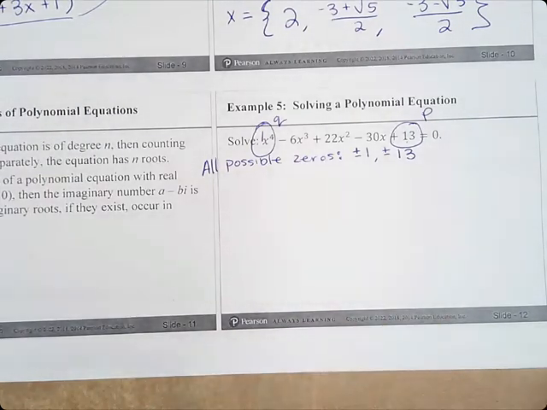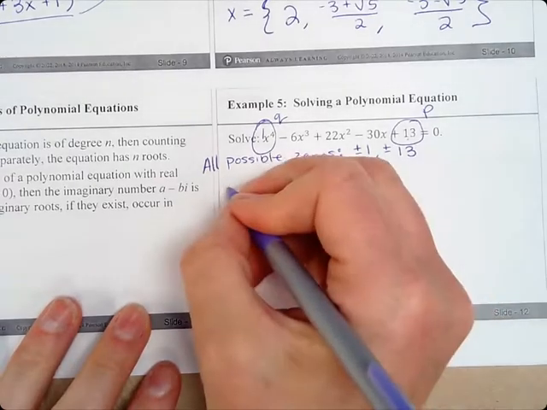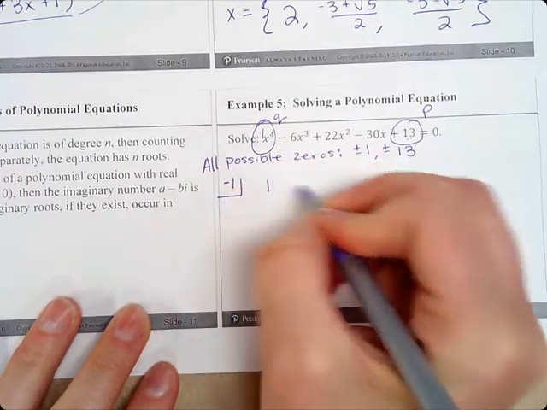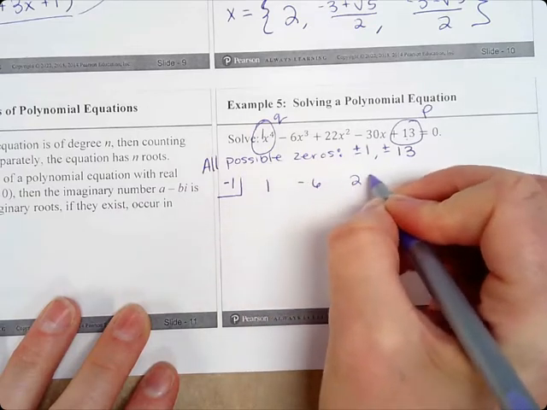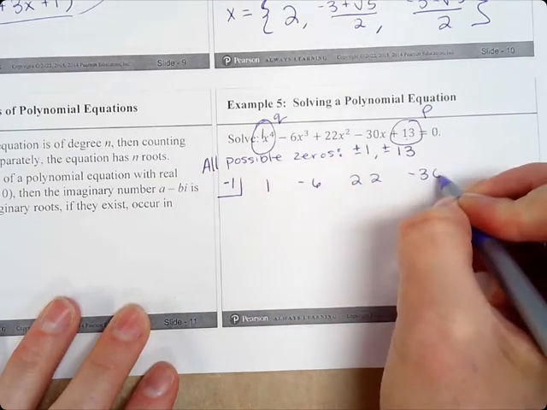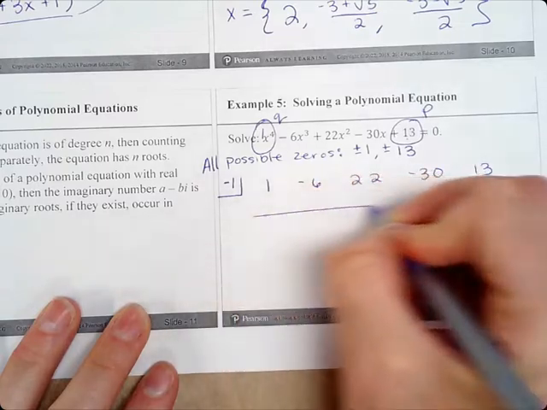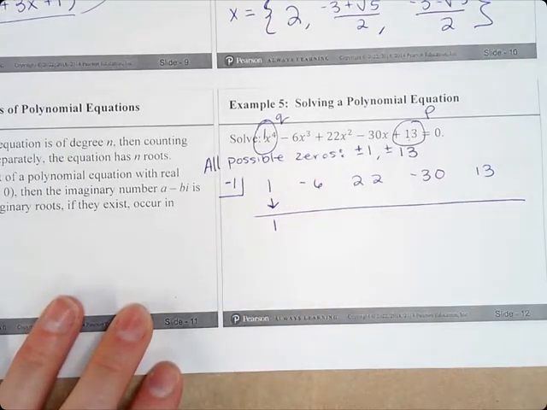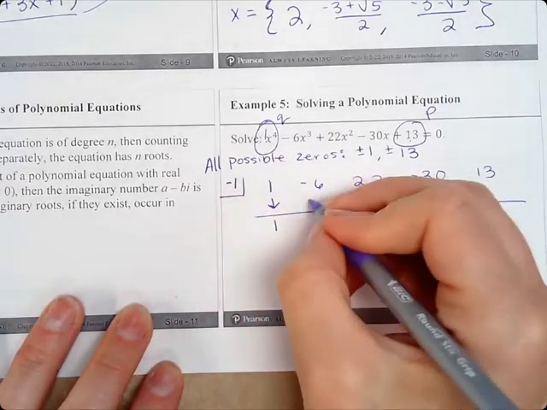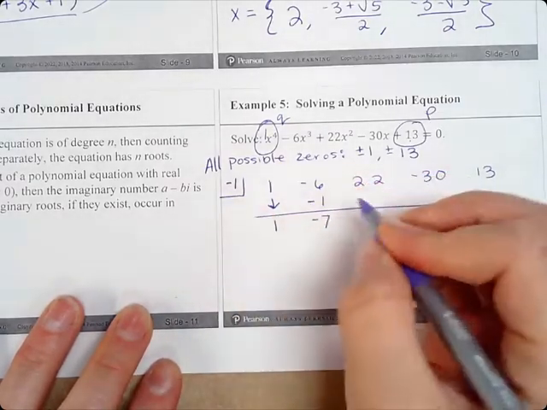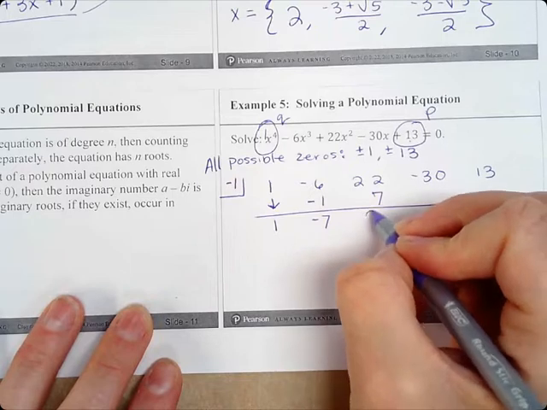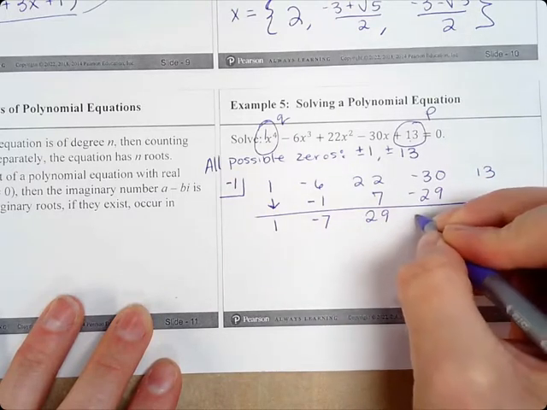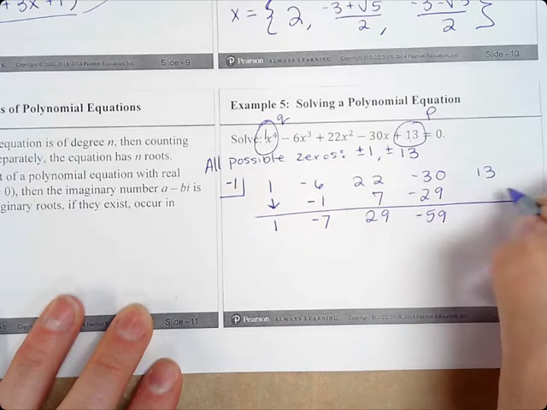What do y'all want to start with? Negative 1. Oh, that doesn't look good.